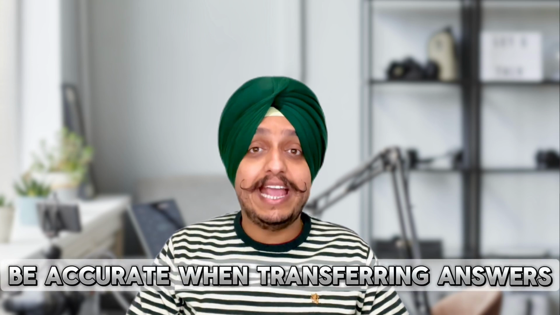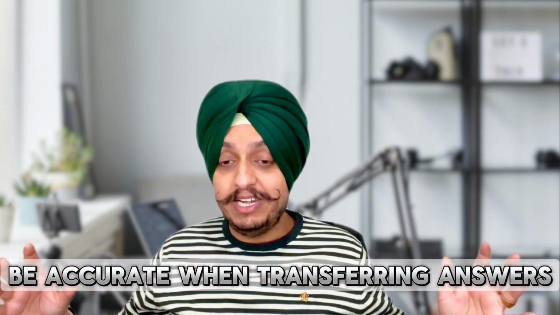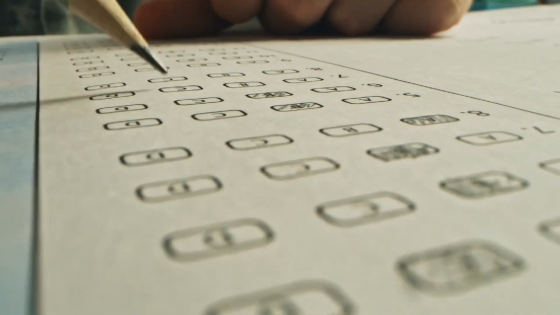Next tip, be accurate when transferring your answers. I've seen so many students capture the information correctly, but when they transfer their answers, they get distracted, or they just miss one question and then keep writing and they miss the correct answers. It is so important that you keep track of the question number and the letter corresponding to that number when you're transferring your answers.